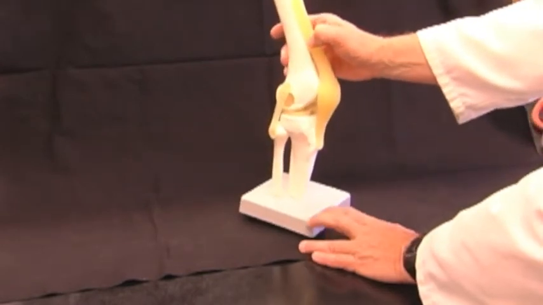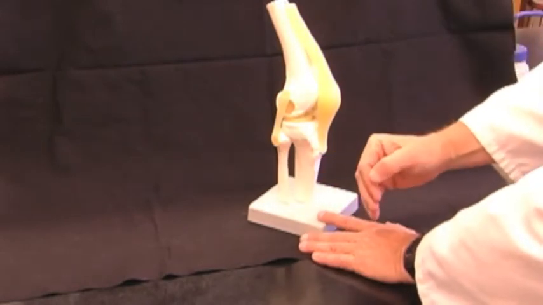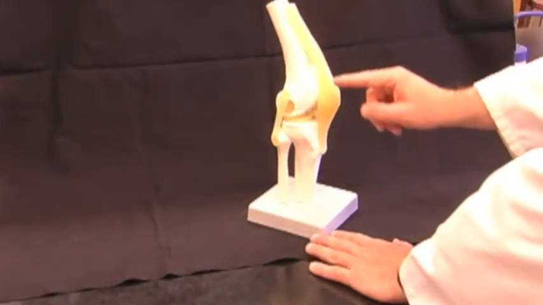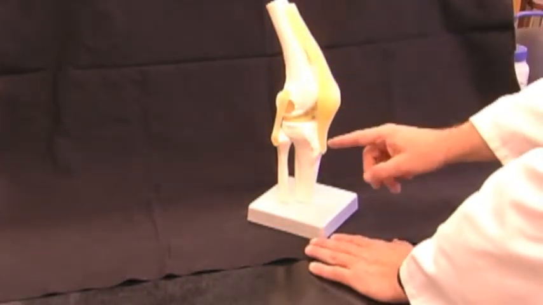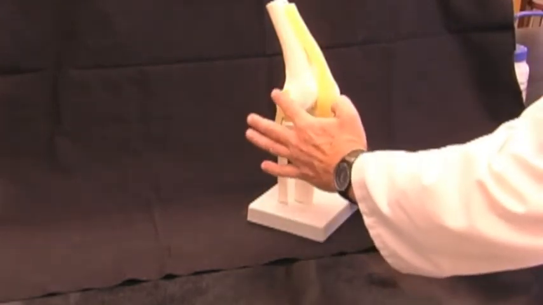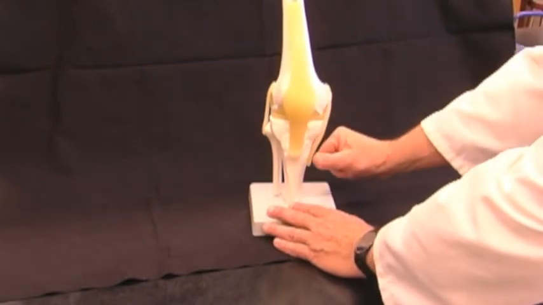So those are the two condyles that meet together, and of course this is the fibula, again on the lateral side of the knee. The big ligament then coming down, connecting the femur to the tibia, is the patellar ligament. And then again on the lateral side we have the lateral collateral ligament and the medial collateral ligament.